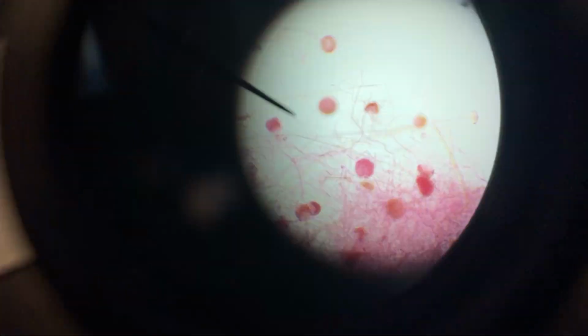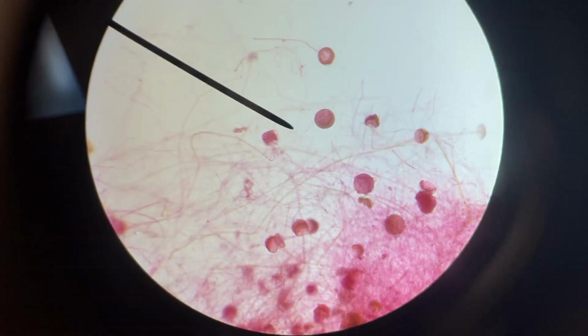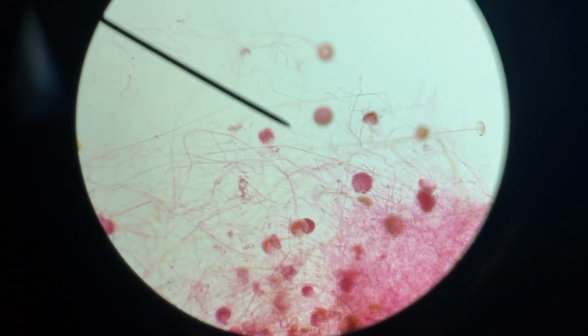See if I can get that in focus a little better. It's in focus. It's just hard to see through the phone. Amoebas eat algae, bacteria, plant cells. Okay. The rest of the questions you can find from the reading.